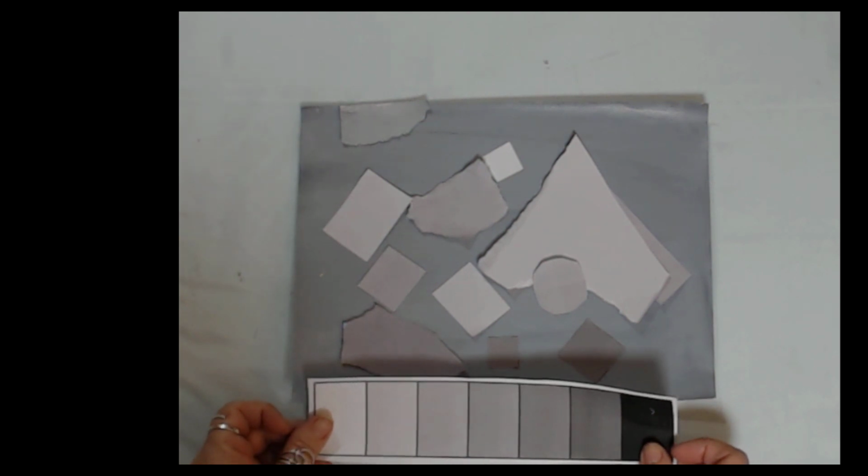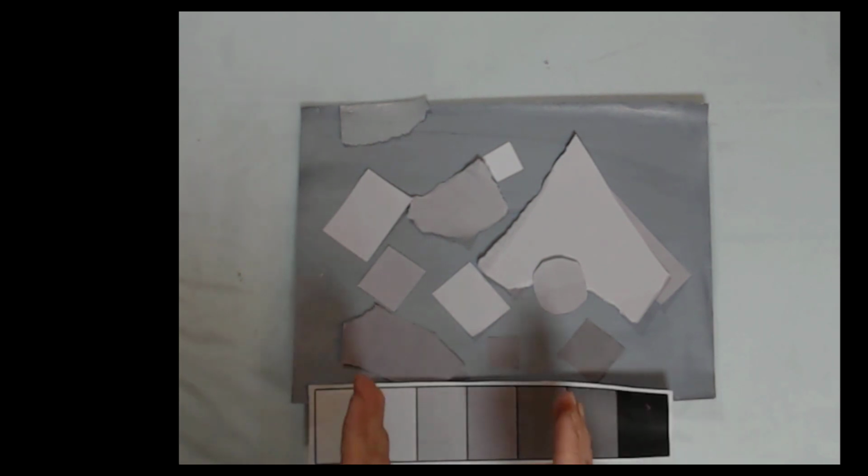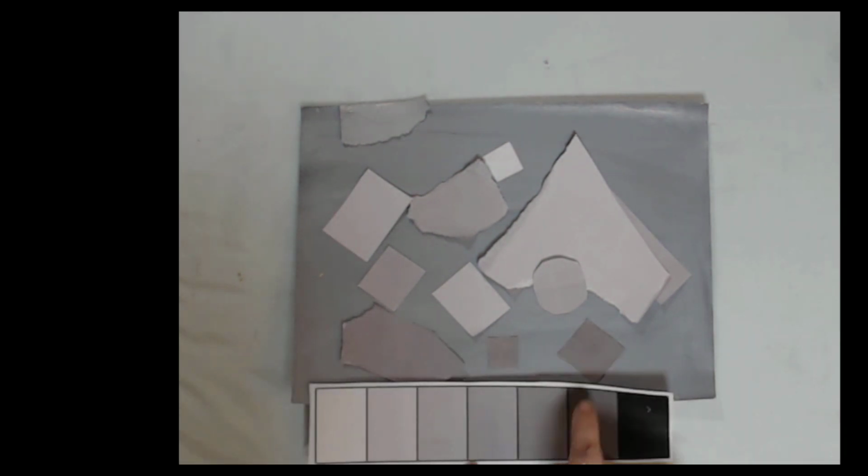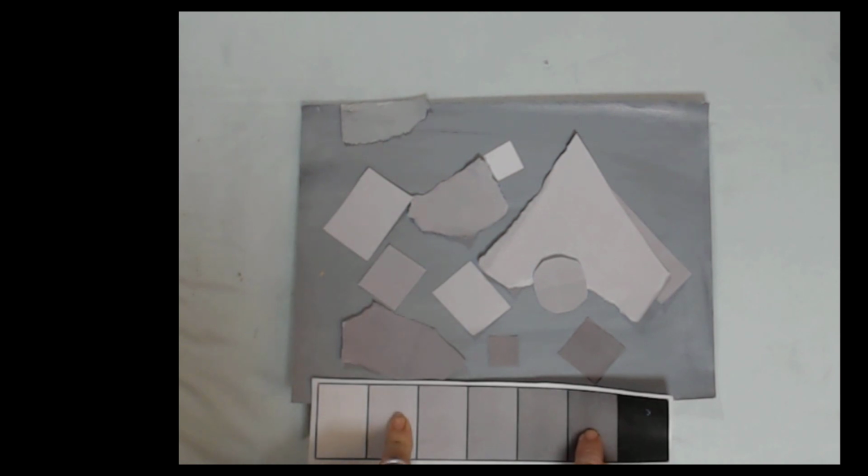When I look at the value scale, what you see is the majority of what has been added is in the center. This block may be a little bit over here, and then here. So maybe mainly here and a little bit of this, maybe 2. And it's 1, 2, 3, 4, 5, 6, 7.